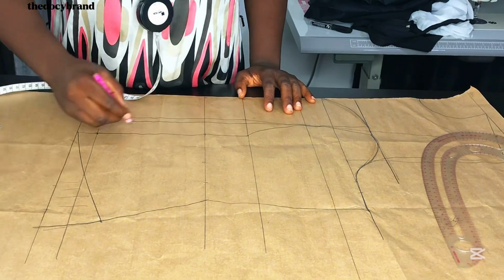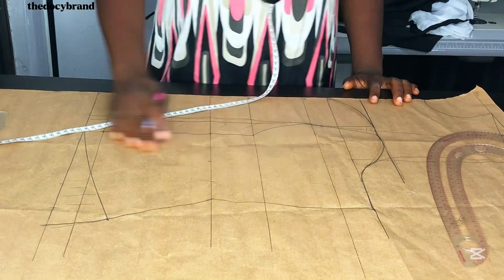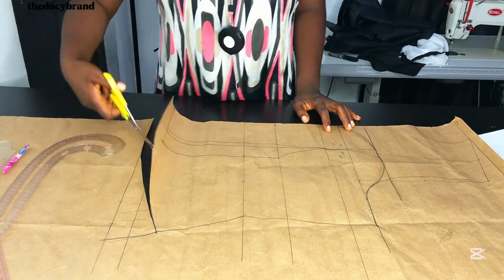So this particular place will be cut off. Here also will be cut off. Here also will be cut off. So I'll just go ahead and cut.